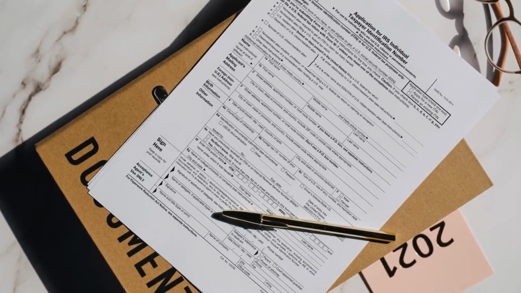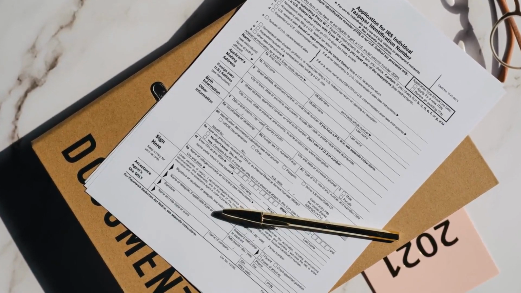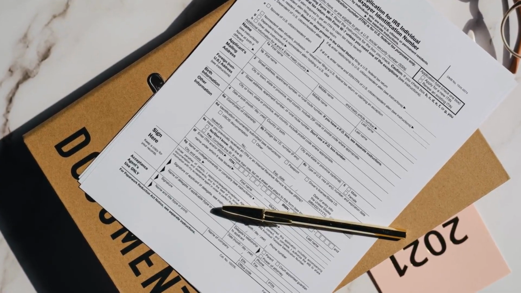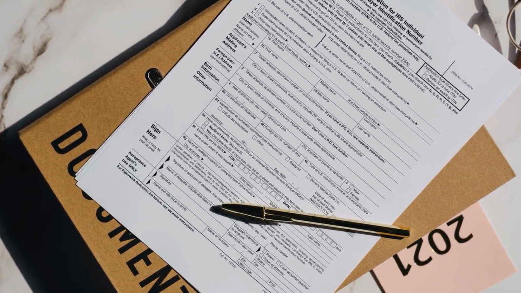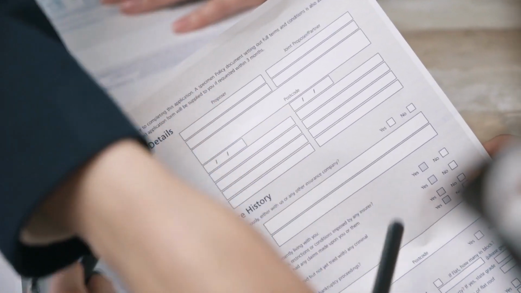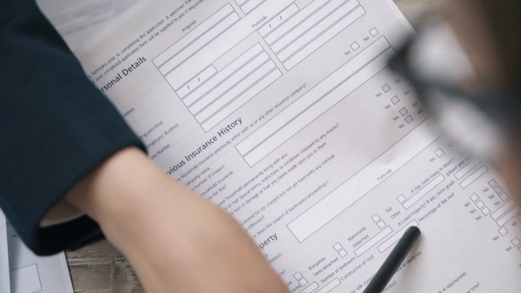Form W-9, officially known as Request for Taxpayer Identification Number and Certification, is a document used by the Internal Revenue Service to gather information about individuals and organizations receiving payments. It's part of a dual reporting system that helps ensure tax compliance.